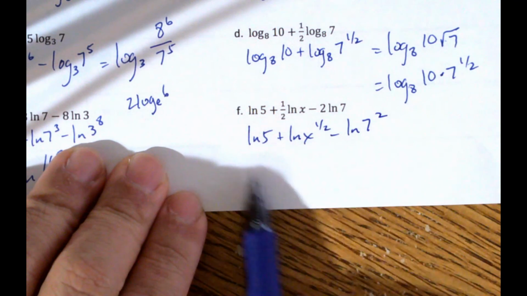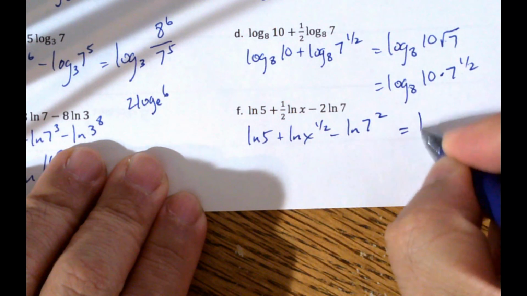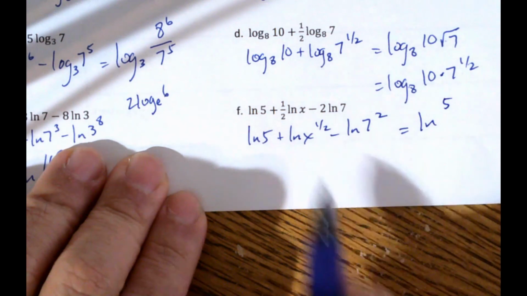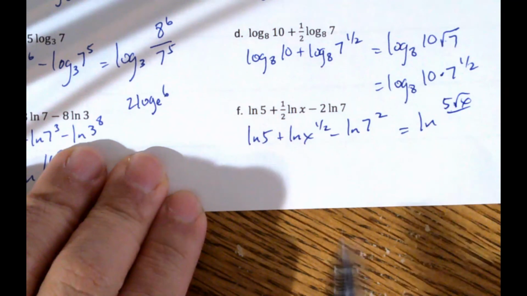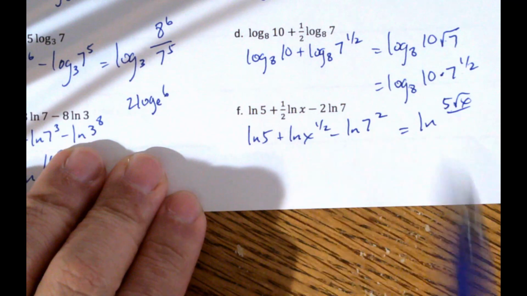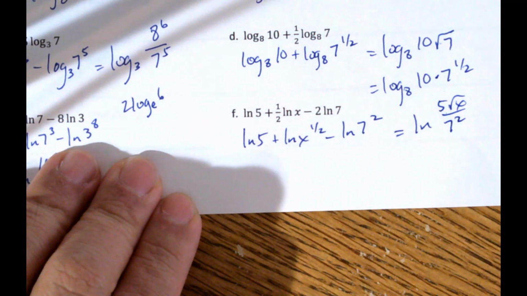So this time you have two of them that are positive. The positive ones are going to live in the numerator. So it's 5, and that's x to the 1/2, so that's square root of x. And then you have the one negative, so that's going to live in the denominator, 7 squared. And that's the final answer. And that's the last example.